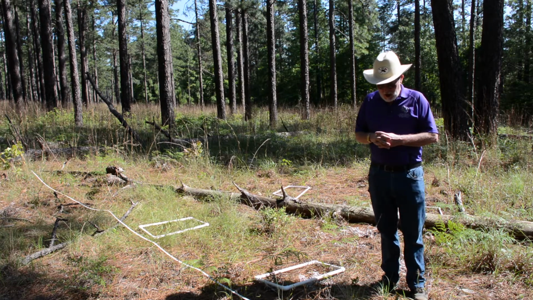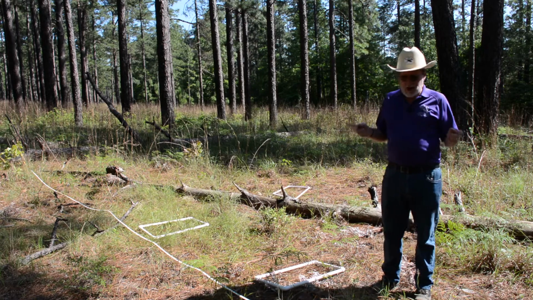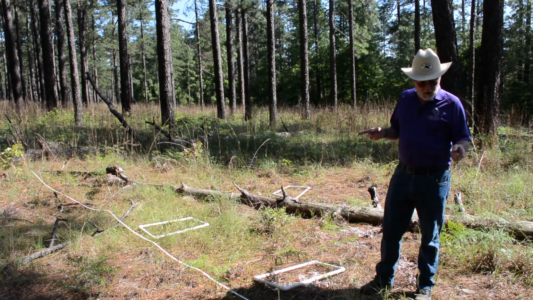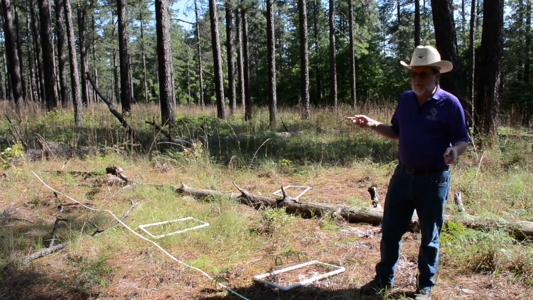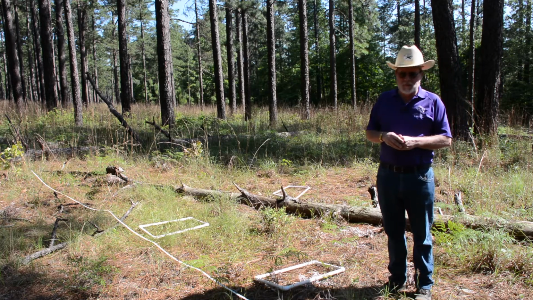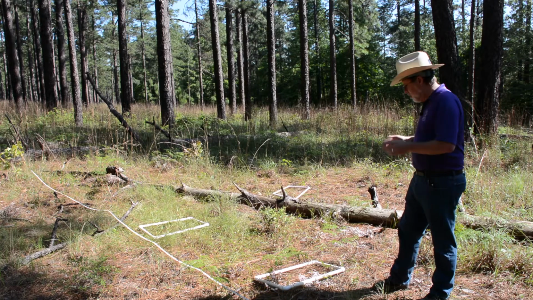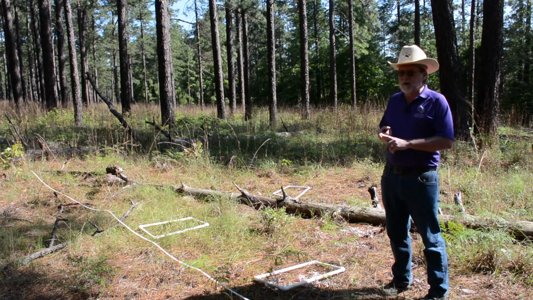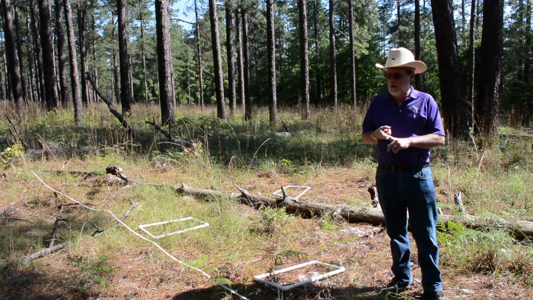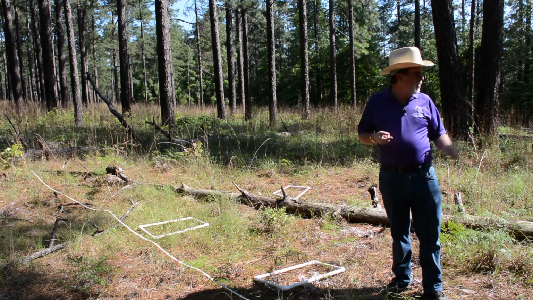So it involves some really high-tech equipment. It requires a tape that you spread out at 50 foot. It requires these frames here that are 2 foot square to do the litter and the herbaceous vegetation.